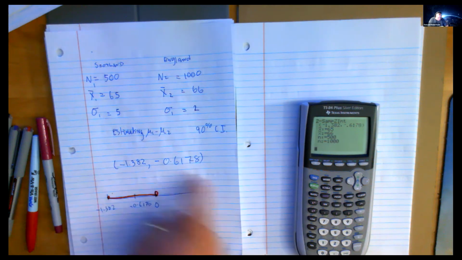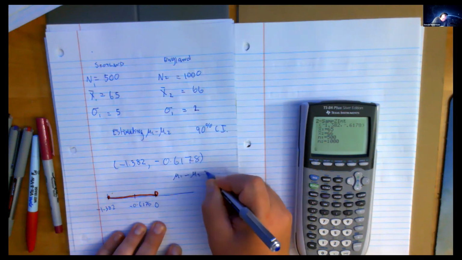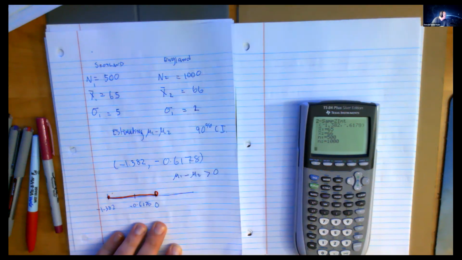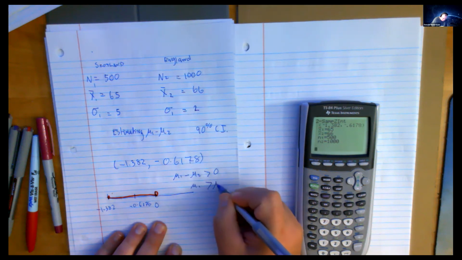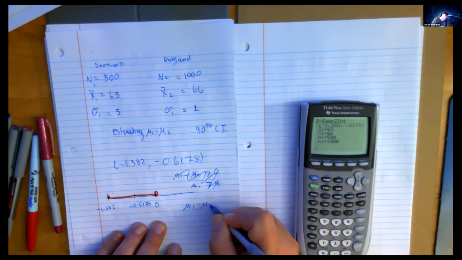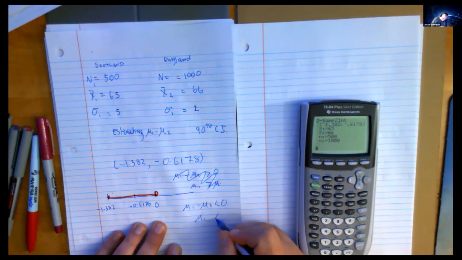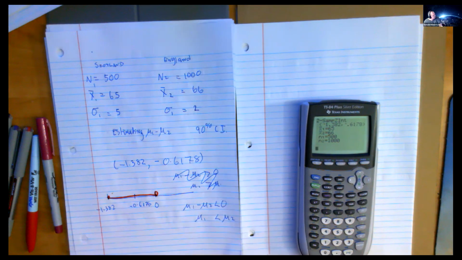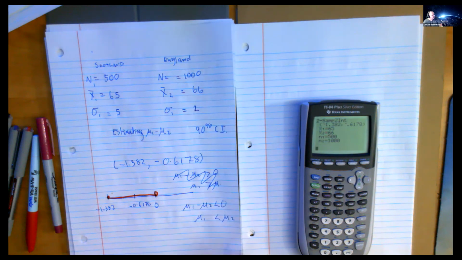And if they are negative, doesn't that mean that mu1 take away mu2 is negative? And if you do a very simple piece of math, can't you just prove that? So do you see why negative means mu2 is bigger than mu1, why English are taller than Scottish people? Great.